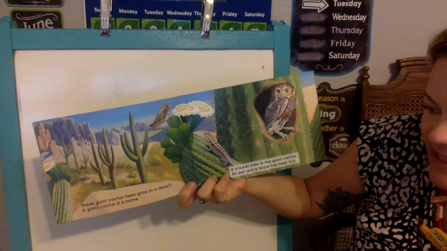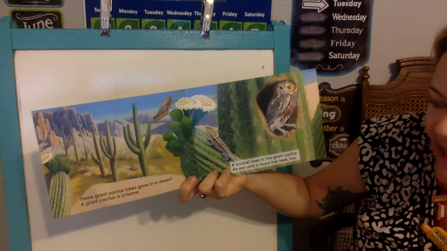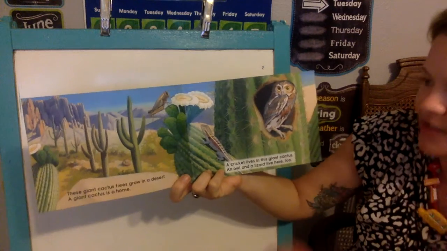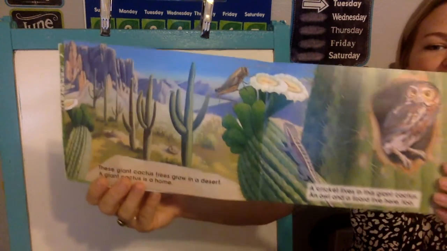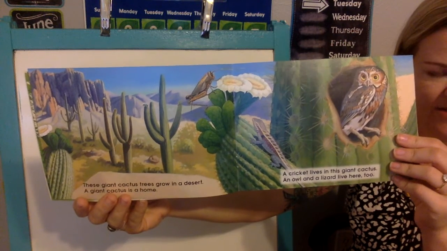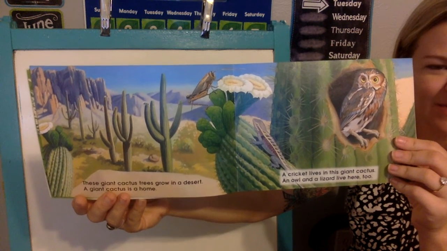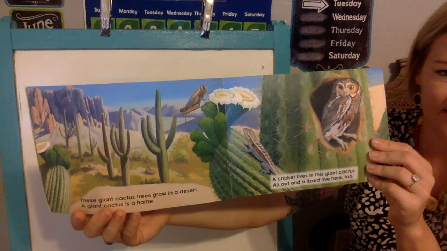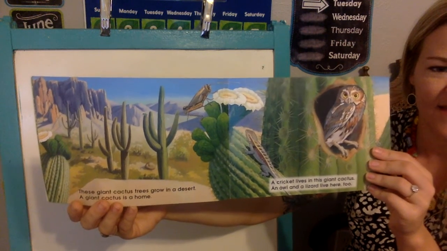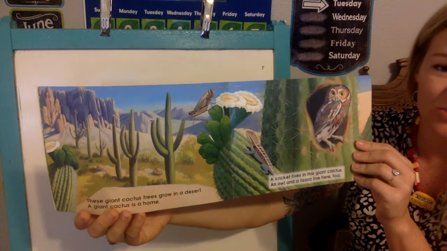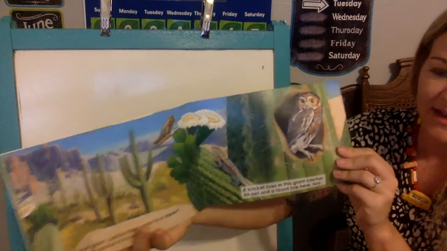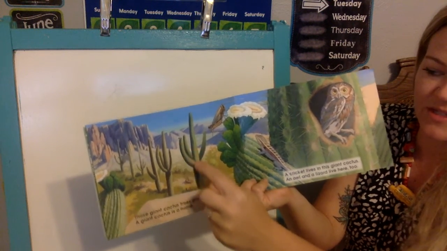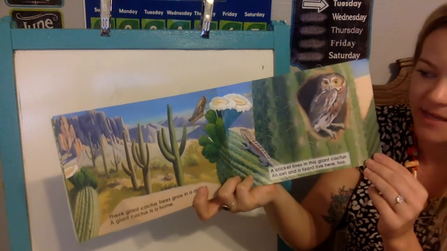These giant cactus trees grow in a desert. A giant cactus tree is a home. A cricket lives in this giant cactus. An owl and a lizard live here too. So those type of cactus that go straight up and then have those little arms that come out are called saguaro cactus. They only grow in a certain type of desert, and they can live to be, I think, like 200 years old. It's amazing. And they don't grow one of those arms until they're like 80 years old. They're really amazing plants.